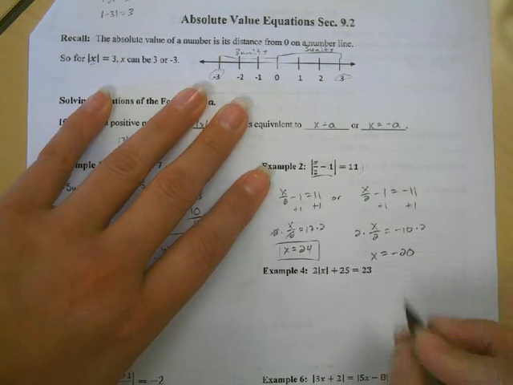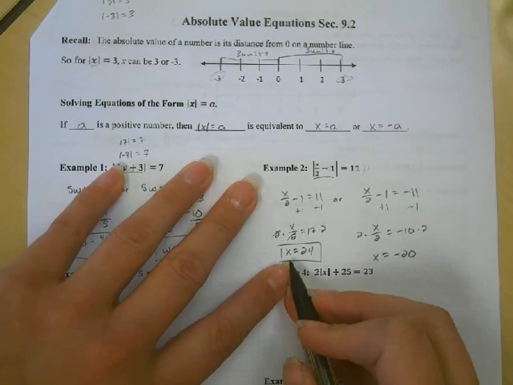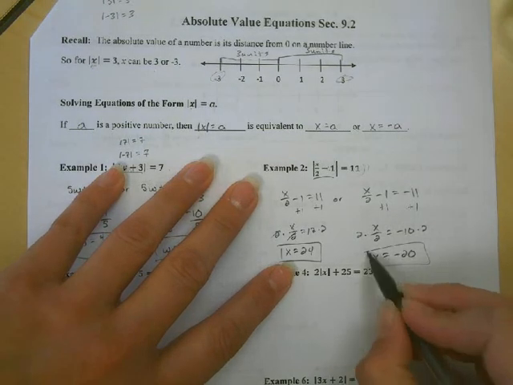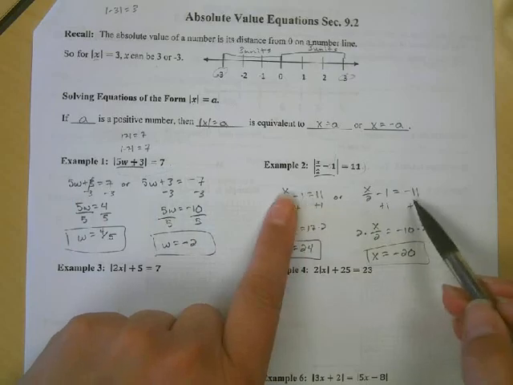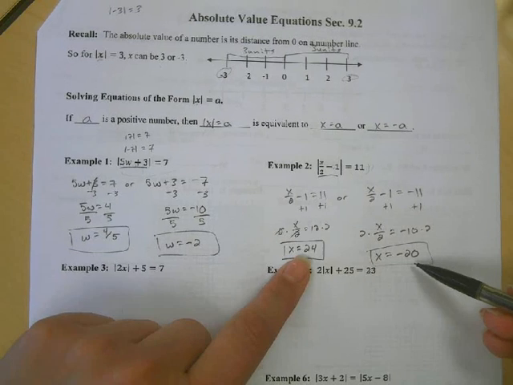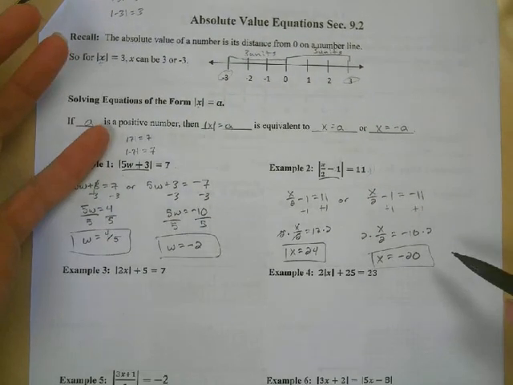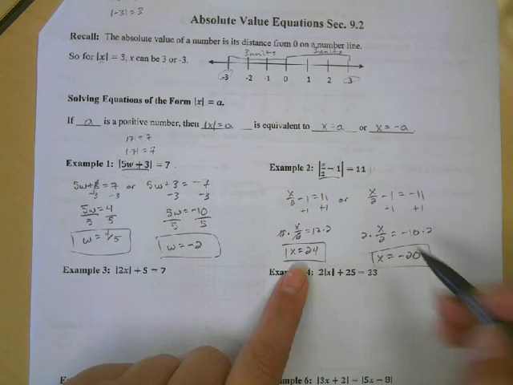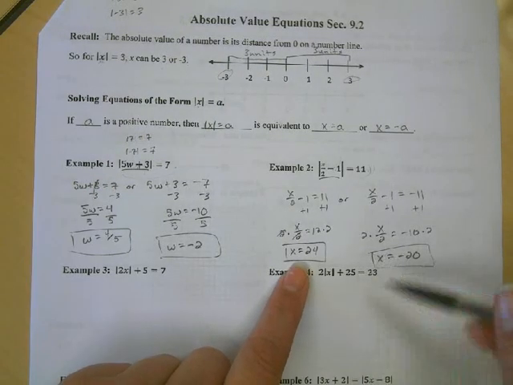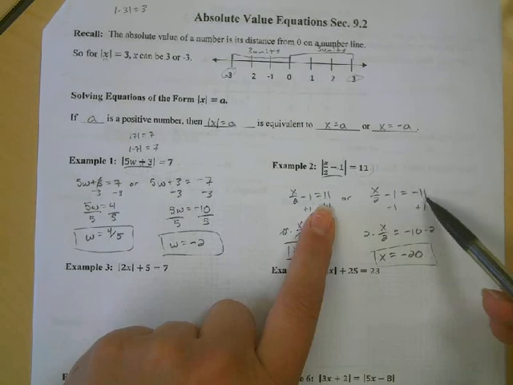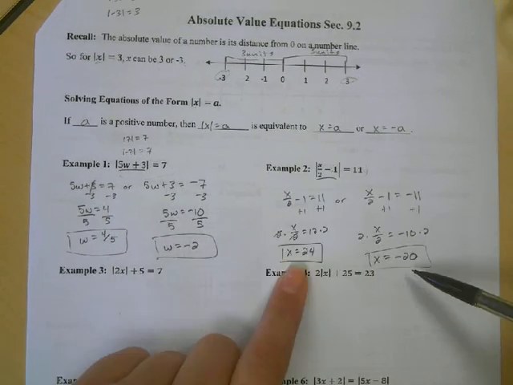Notice it did not just come out positive negative 24 or 20, right? So you actually do have to do the split and do two separate problems because the answers are usually going to be different. They can be the same where one is just positive and negative, and I think we see one of those in a second, but they're not usually. So make sure that you actually take the time to split them here and then solve both problems because they're going to be different answers.